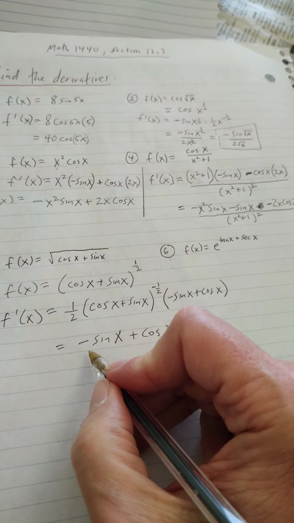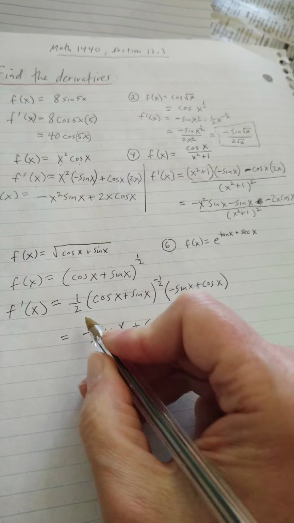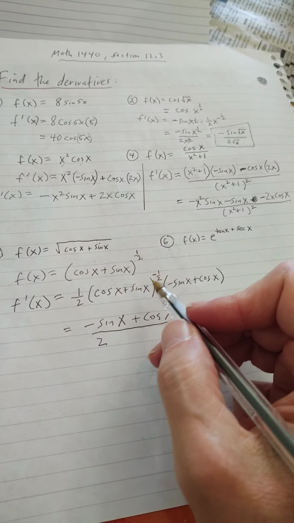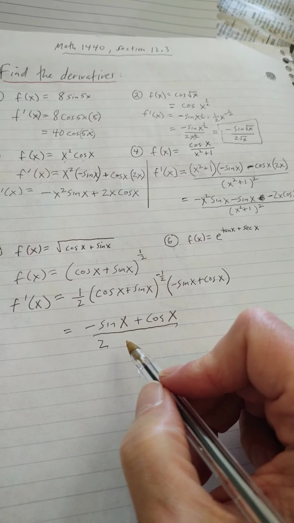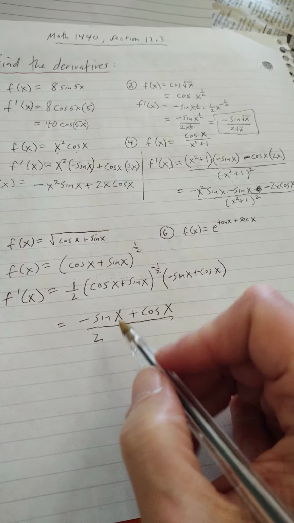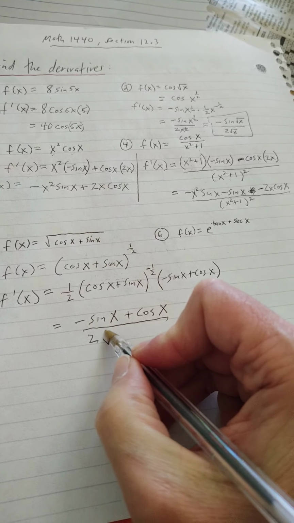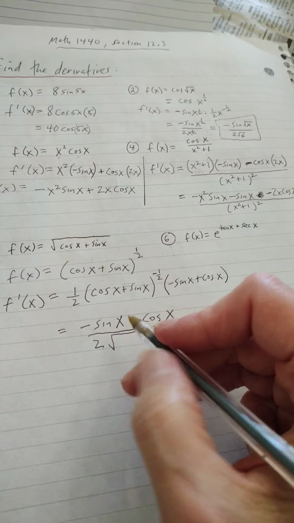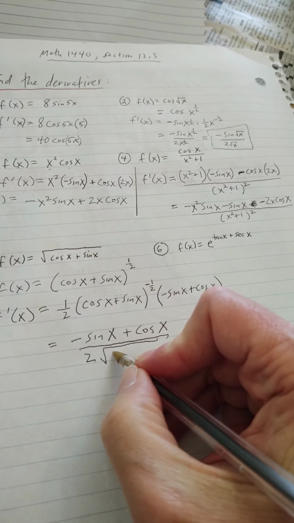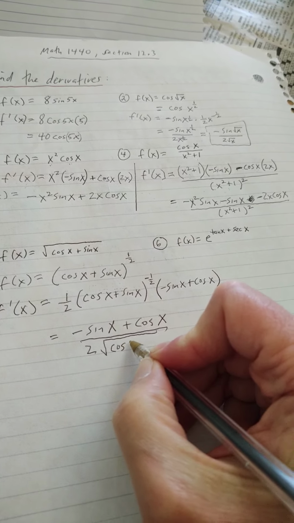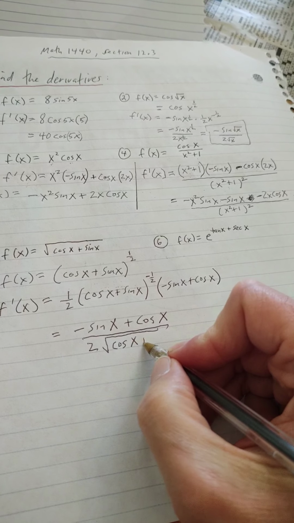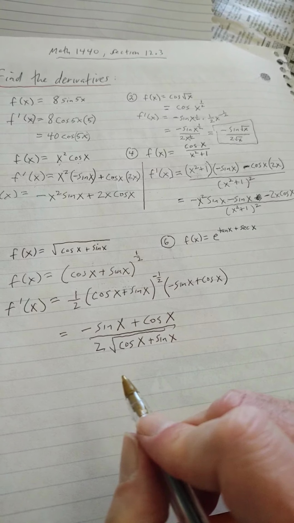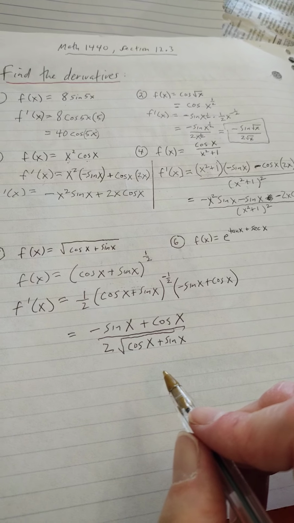Okay, over, and then the 2 is going to be downstairs, and then this whole base to the negative power is going to come downstairs as to the positive 1/2. So instead of writing positive 1/2 power, that's the same thing as square root. So I'm going to write square root because my original function was in square root. It looks nicer that way. So I get cosine x plus sine x. And that is it.